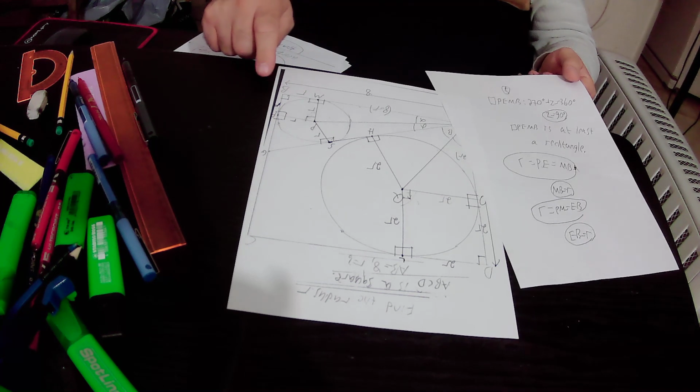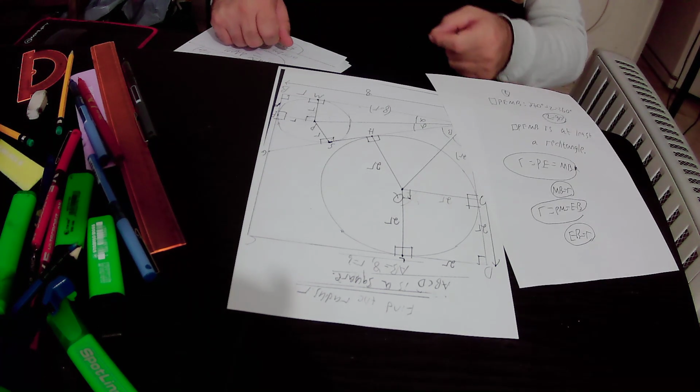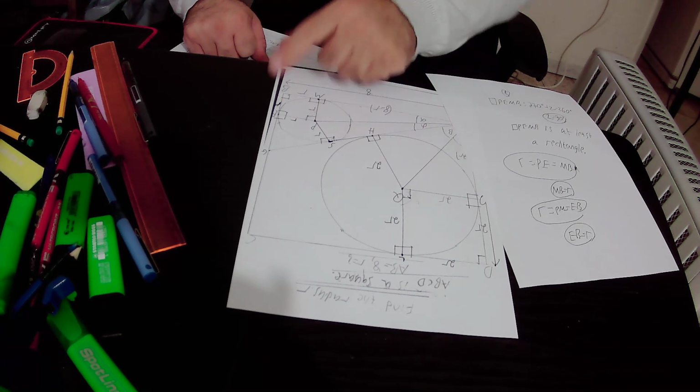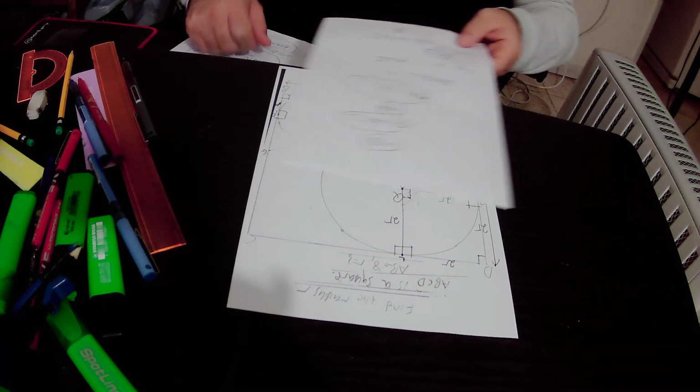MB equals R. Likewise, we note that the two opposite sides PM and EB in rectangle PEMB are also equal to each other. That is, PM equals EB.